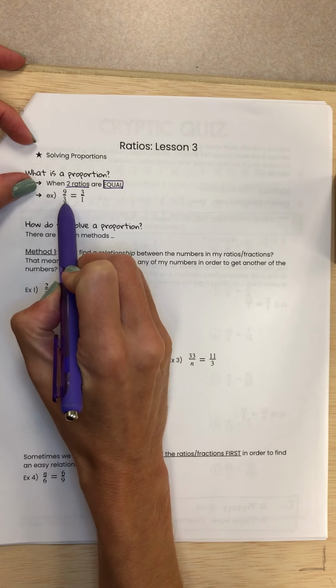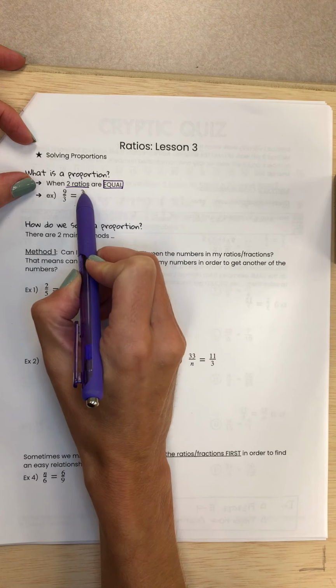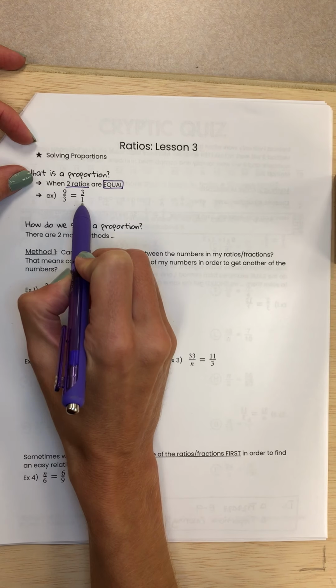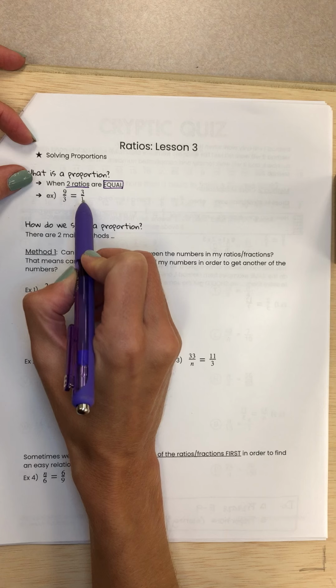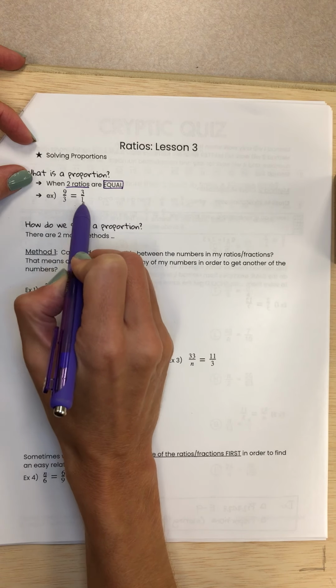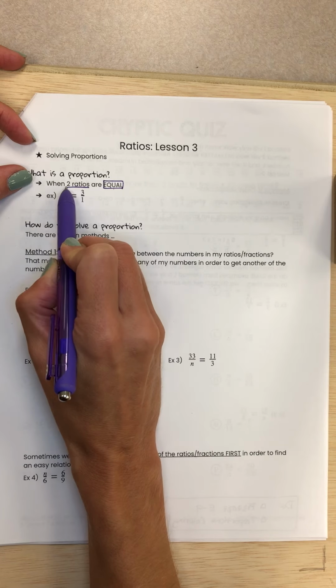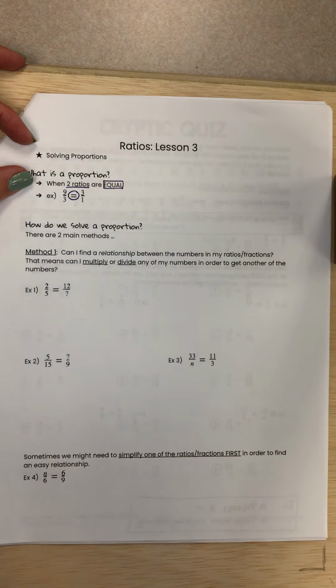So an example, I have two ratios here. I have 9:3 or 9/3, and I have 3:1 or 3. And these two ratios have an equal value. We know that 9 divided by 3 is 3, and 3 divided by 1 is 3. These ratios are equal. So a proportion is when two ratios are equal. You'll see an equal sign.